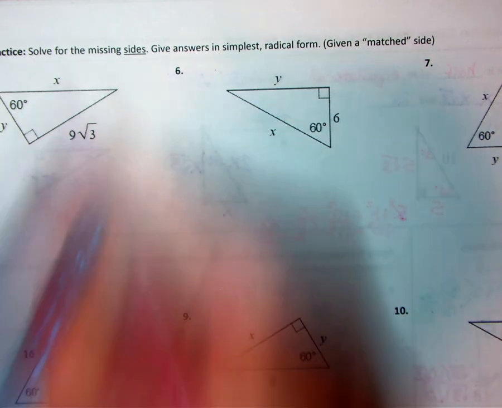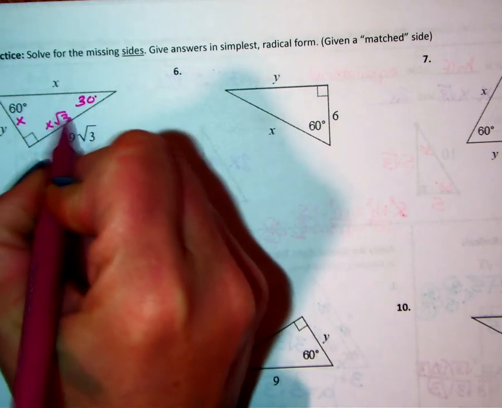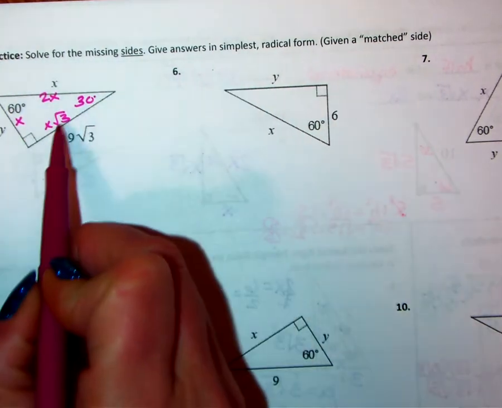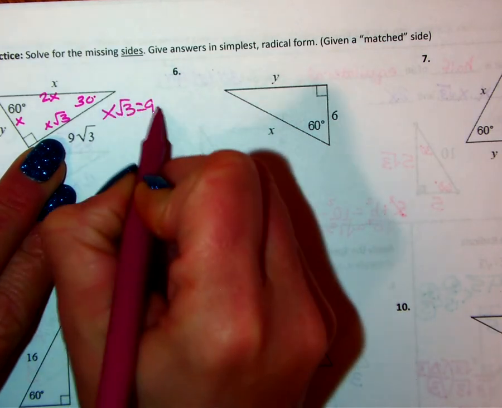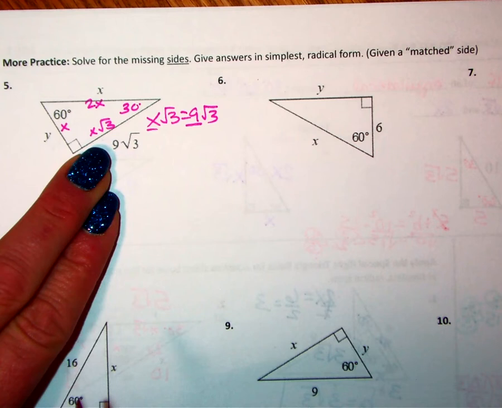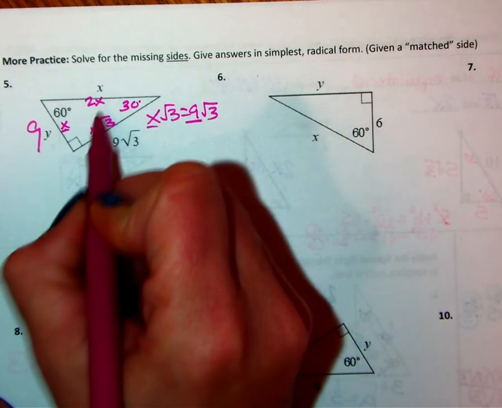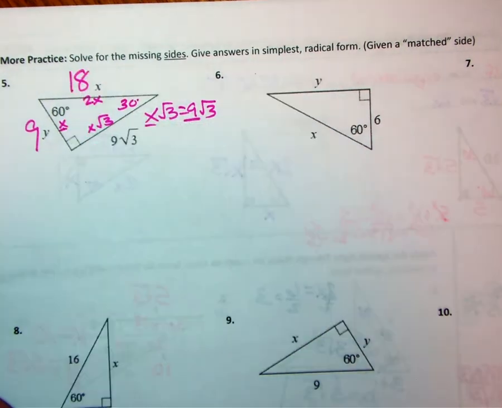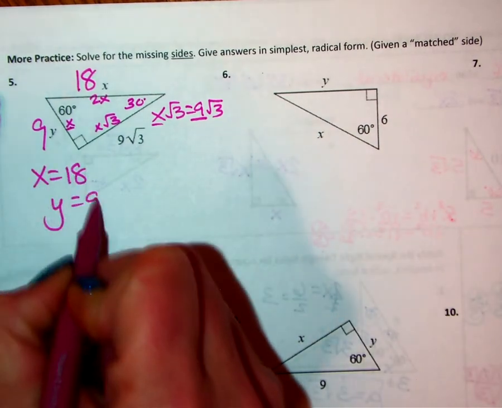The 30 degree, so this would be my x, x square root of 3, and 2x. Okay, so if x square root of 3 is here with 9 square root of 3, they both have the square root of 3, so that's telling me x is 9. So this side is where my x is, so that's 9. 9 times 2 is my 18. So x is 18, y is 9.